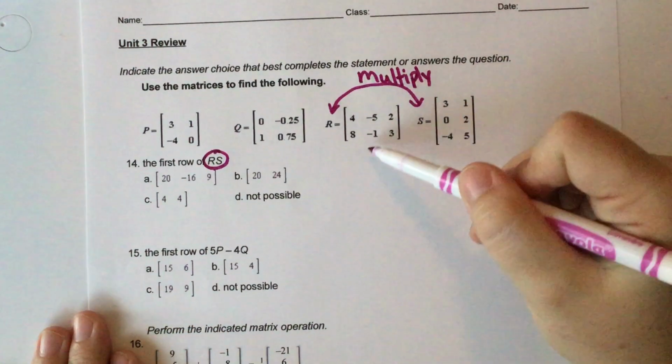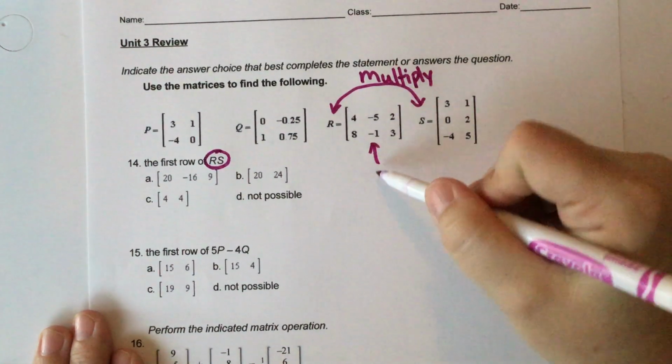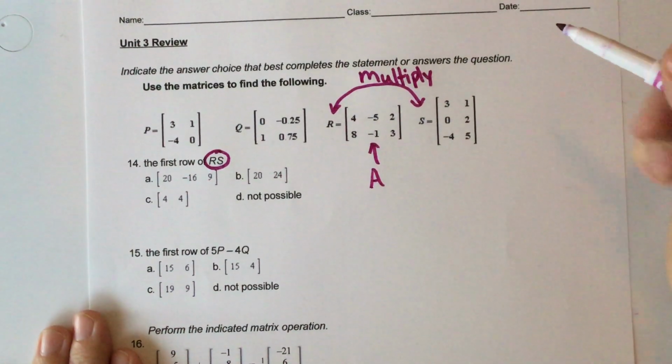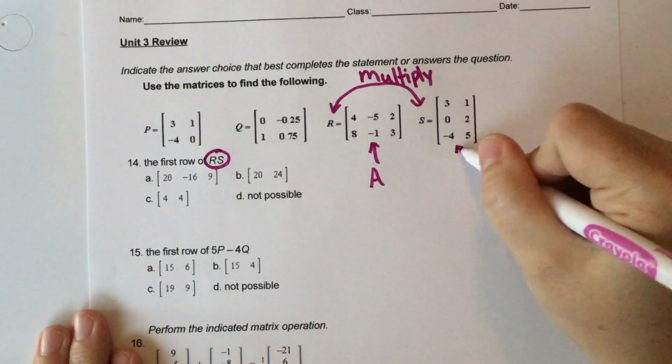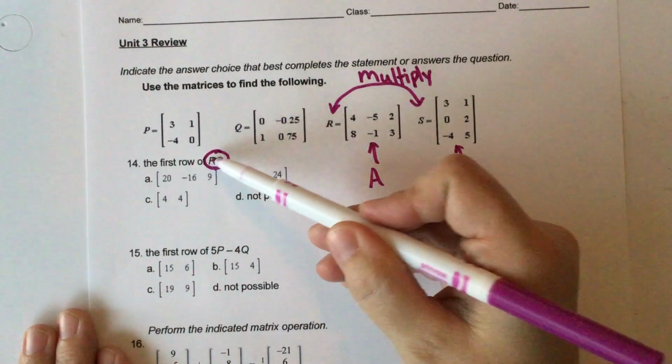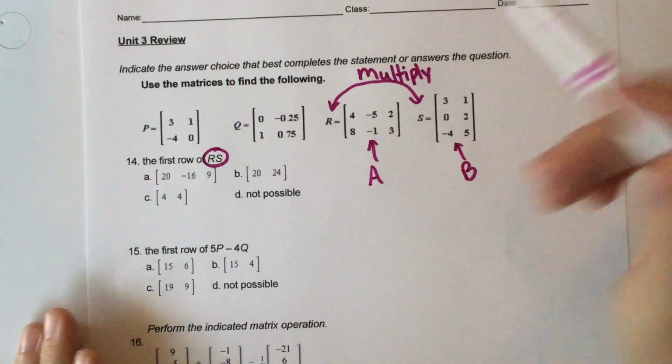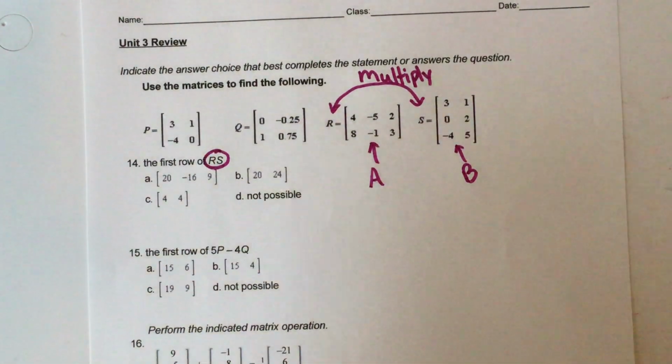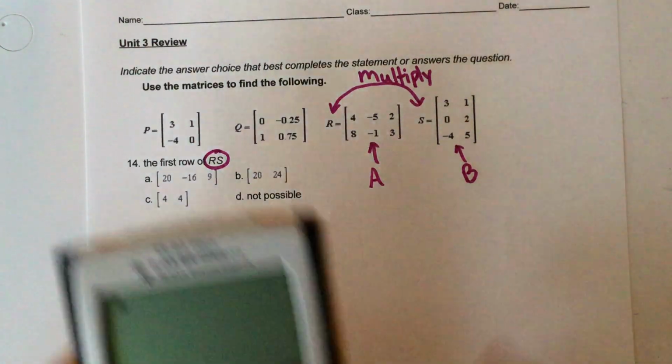Okay, so I am going to put matrix R into A of my calculator, and I'm going to put matrix S into B of my calculator, and then I'm going to make the calculator multiply them and show me the first row. Okay, come here, handy dandy calculator.